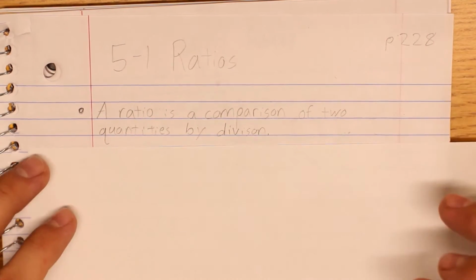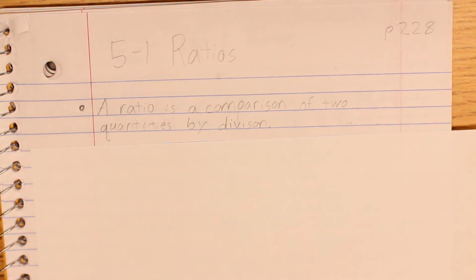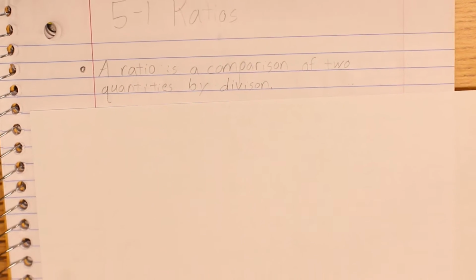Alrighty, so we have a few definitions for today's lessons. Let's get the first one down. A ratio is a comparison of two quantities by division. Okay? Now, I think that is a great definition, but I have a problem with it.